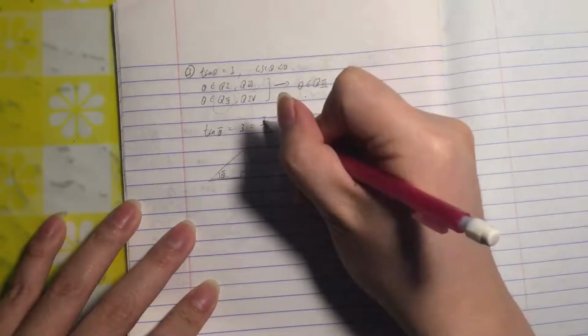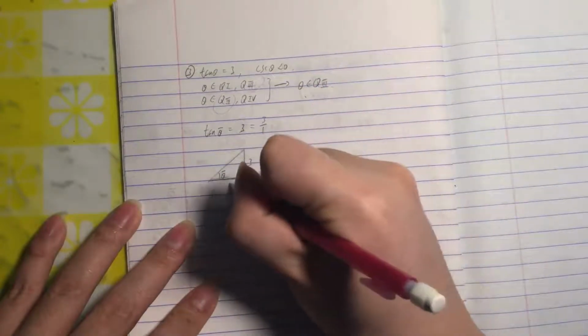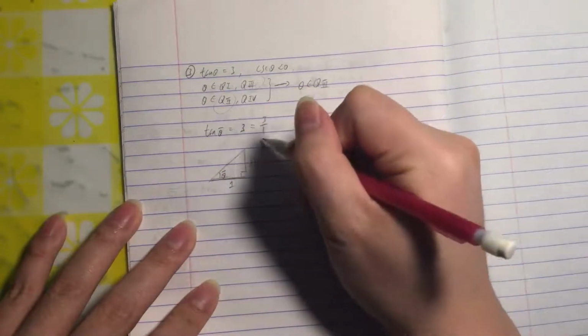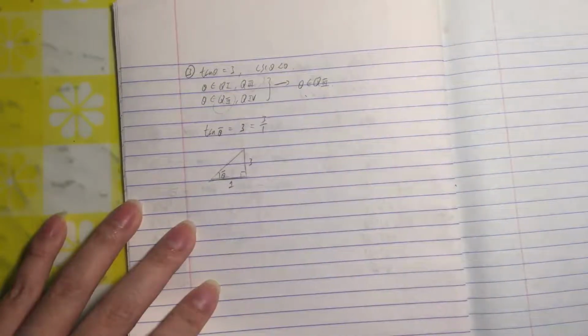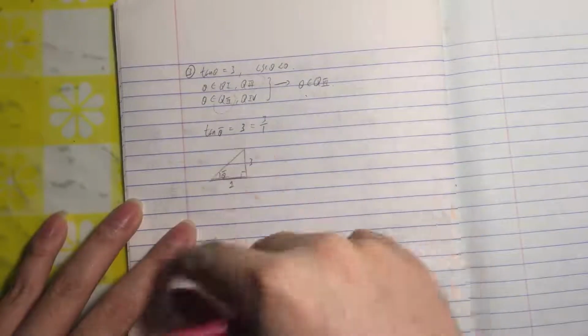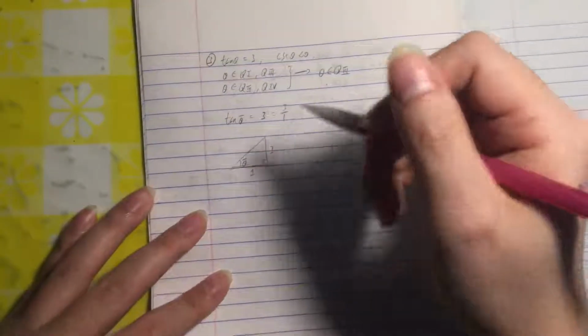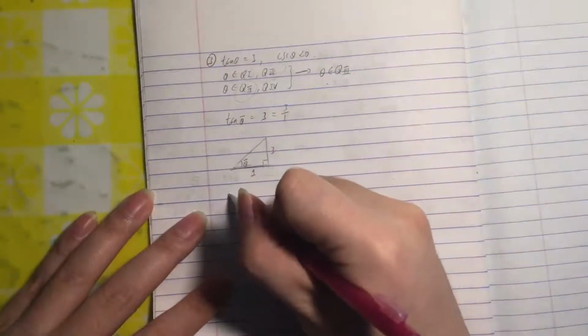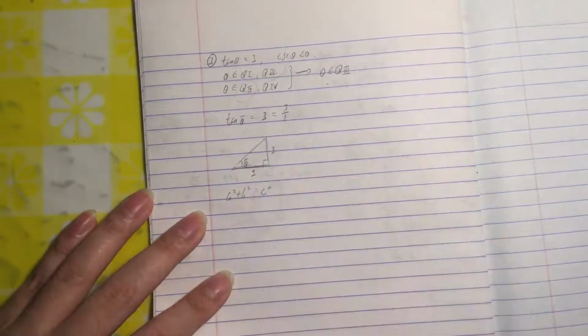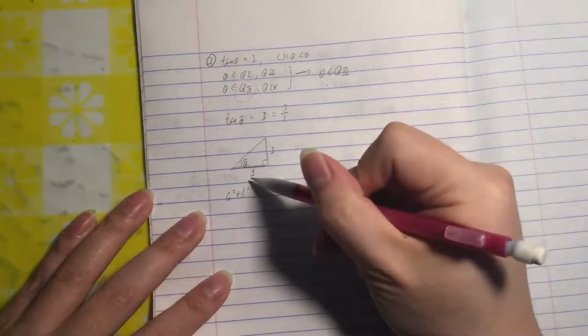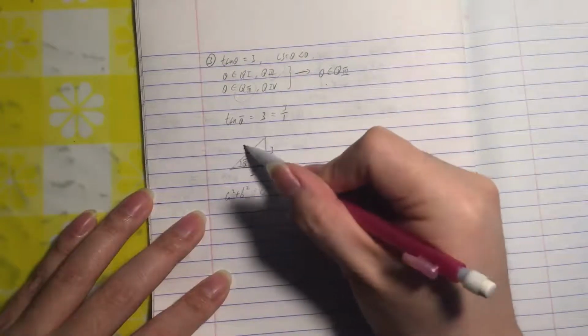Tangent is opposite over adjacent. So that's the opposite, that's the adjacent. Next, use the Pythagorean Theorem to find the missing side. The formula is a squared plus b squared equals c squared. Let's label these three sides a, b, and c.